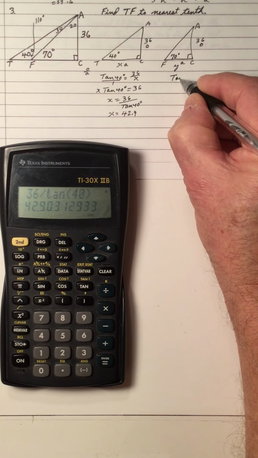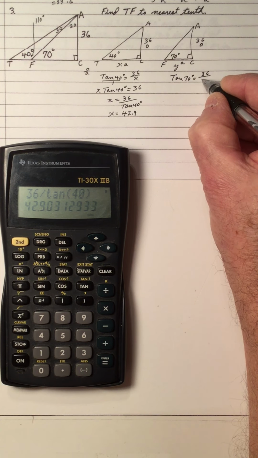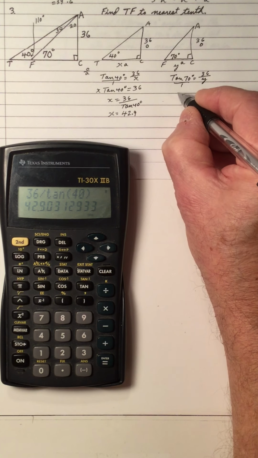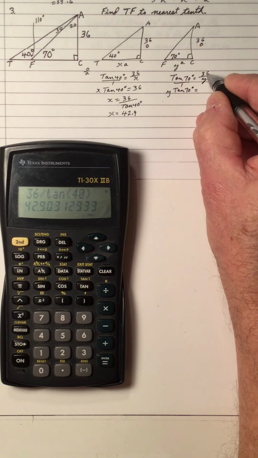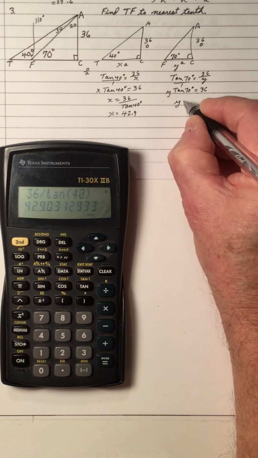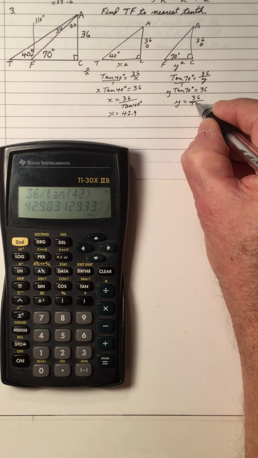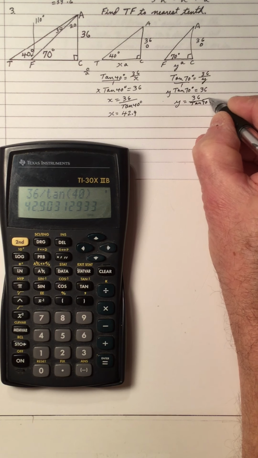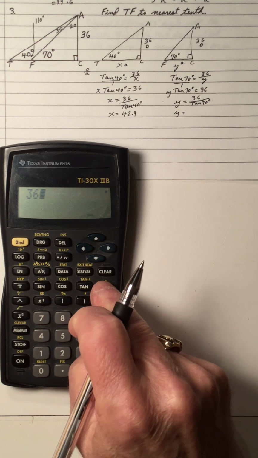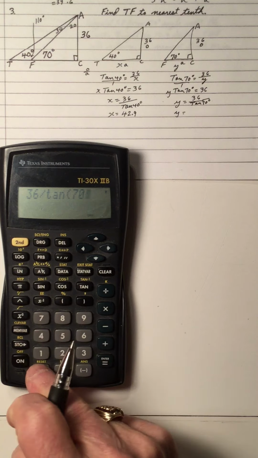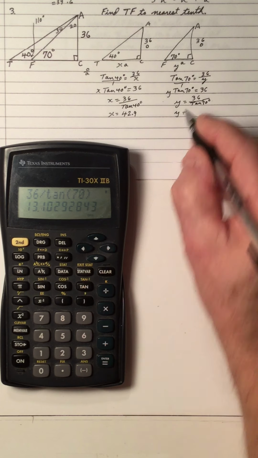Again, I have tan. So the tan of 70 degrees is opposite 36 over y over 1. So I get y tan 70 equals 1 times 36, which is 36. So y is 36 divided by the tan of 70. And so clear the calculator and go 36 divided by tan 70. And that gives me, again to the nearest tenth, 13.1.